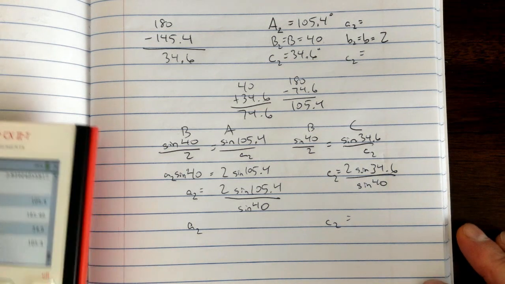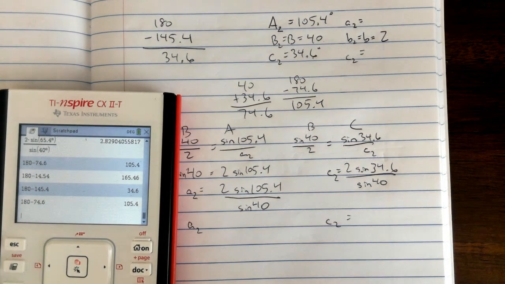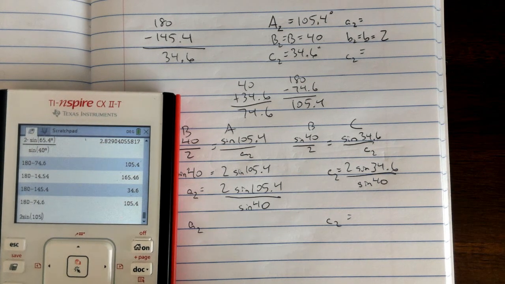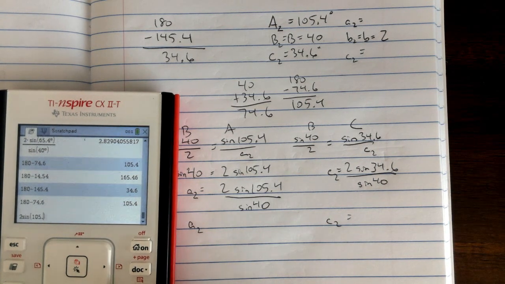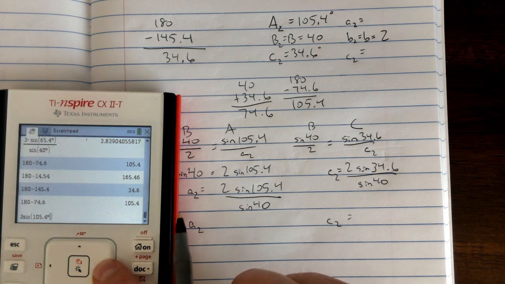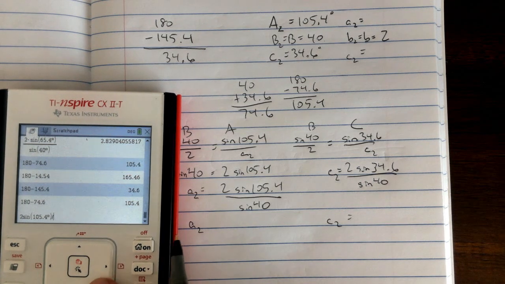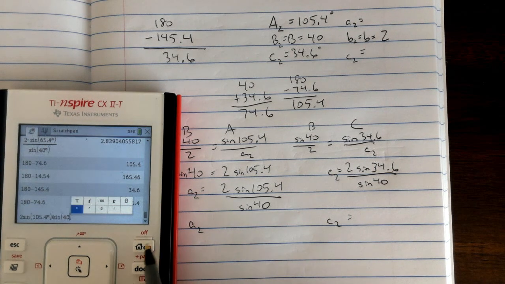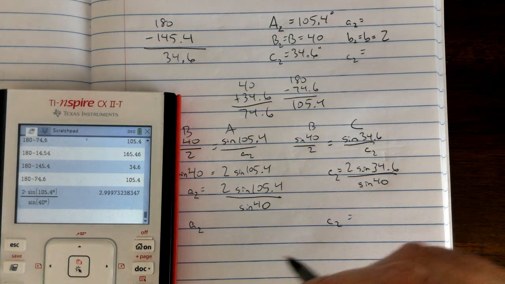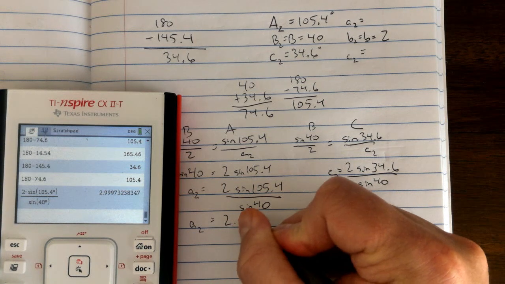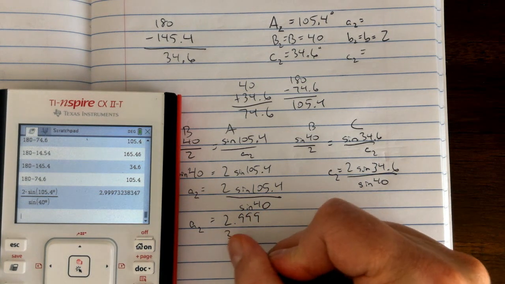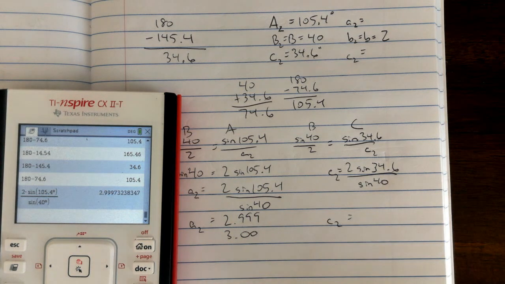Okay, so we get 2 sine 105.4 degrees divided by sine 40 degrees. This gives you 2.999, which is going to make us round up to 3.00.